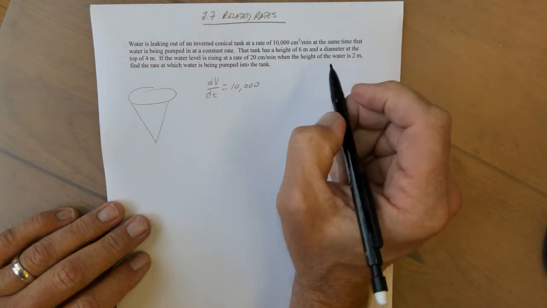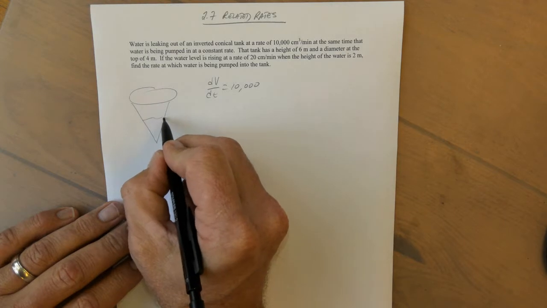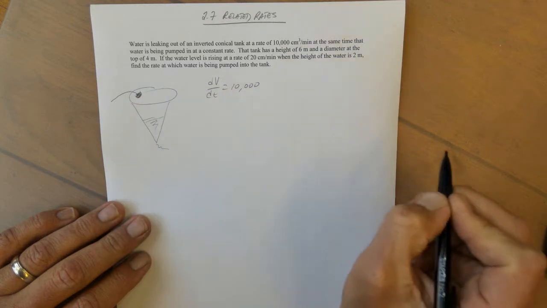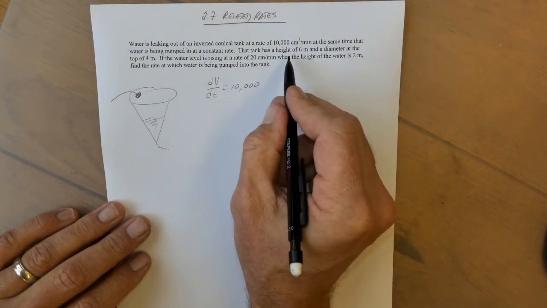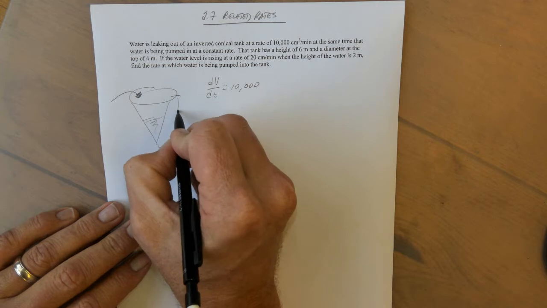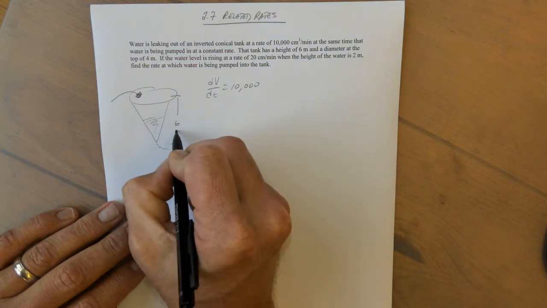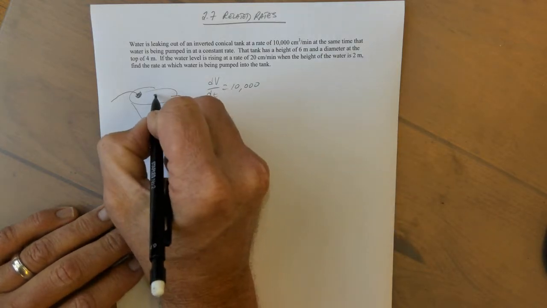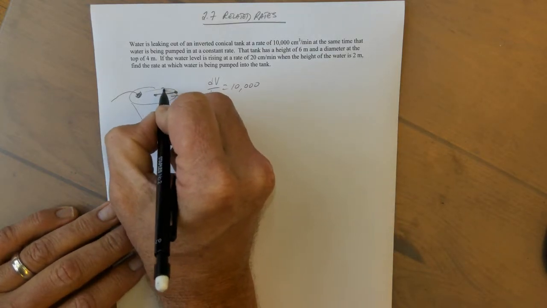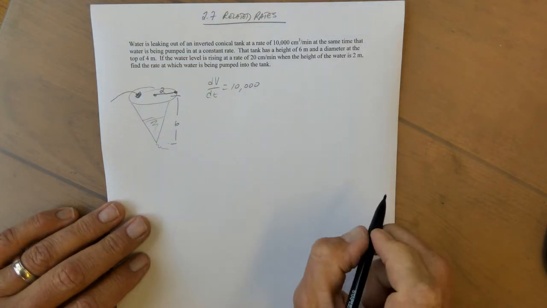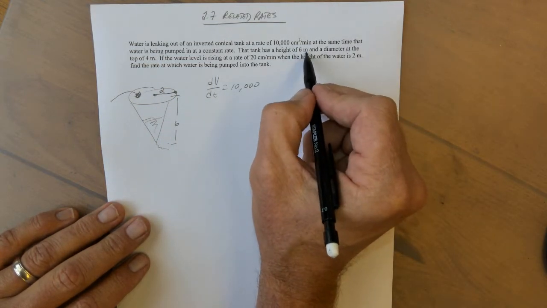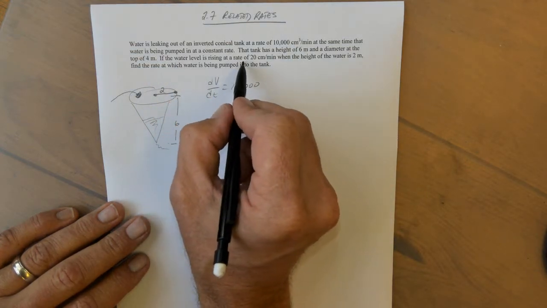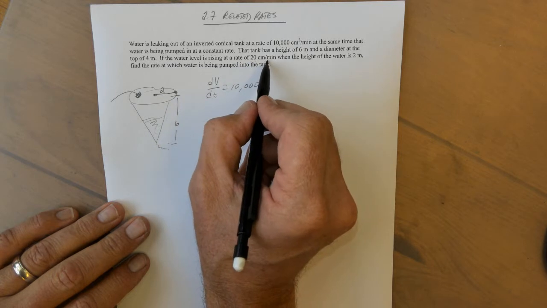And at the same time that water's leaking out, and so here's our water, and that's leaking out, there's water being pumped in at some other rate. The tank has a height of 6 meters. So that's from the top to the bottom. There's our 6 meters. It has a diameter of 4, which means it has a radius at the top of 2. And we got to be a little careful here because we have meters and centimeters there. And then the water level is rising at a rate of 20 centimeters per minute.